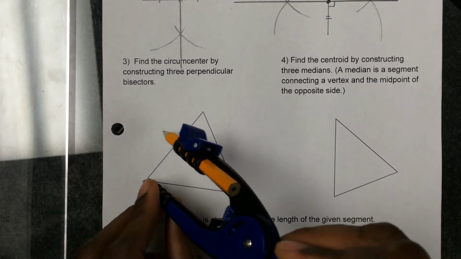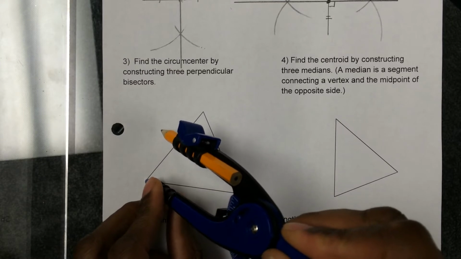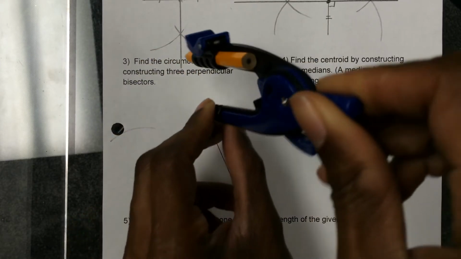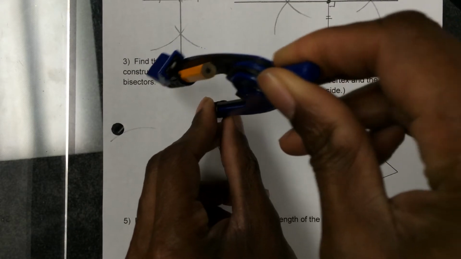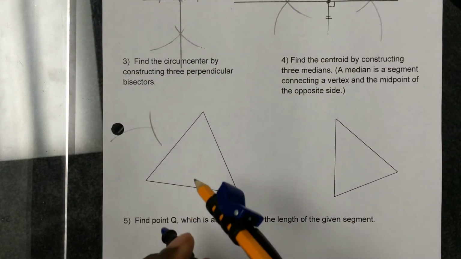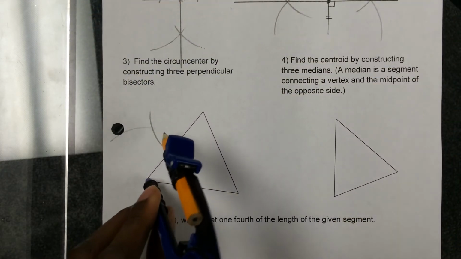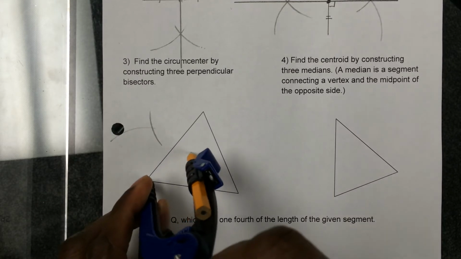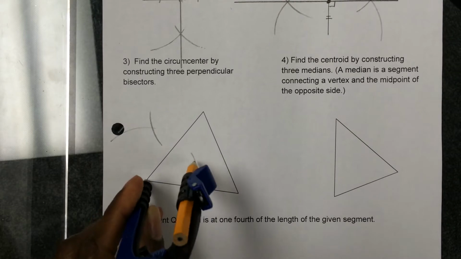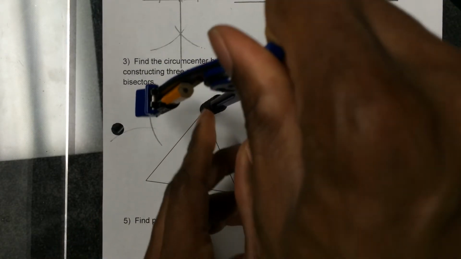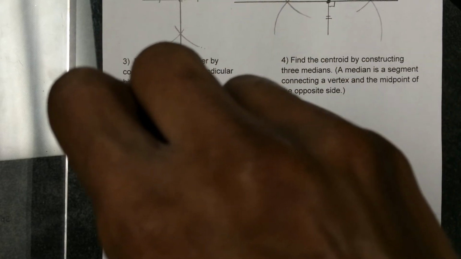Okay, let's see. So, I'm going to start with this side. And so here's an arc. Come over here. Here's another arc. I need to do it on both sides of the line though. So here we go over here. And over here.